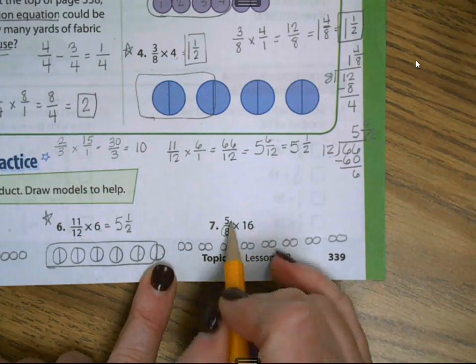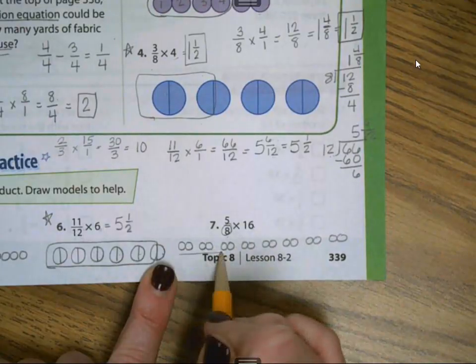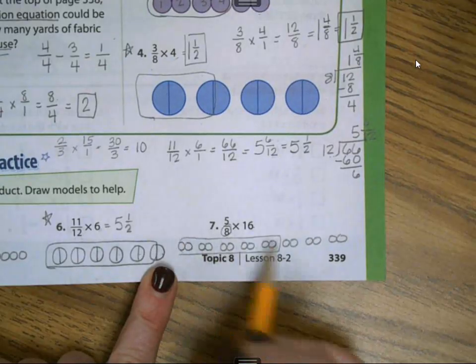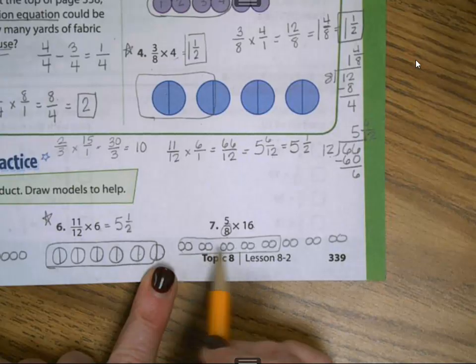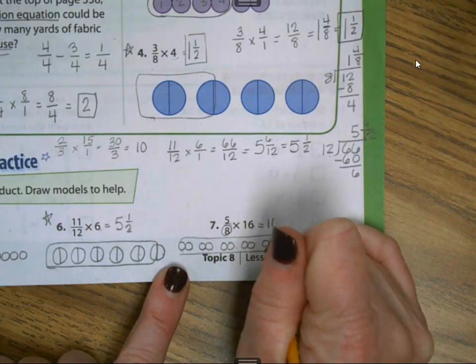And I want to focus my attention on 5 of these groups. So 1, 2, 3, 4, 5. I'm going to put a ring around these 5 groups. And I'm going to look at how many circles are in here. So in these 5 out of 8 groups, I have 2, 4, 6, 8, 10. So I get a product of 10.